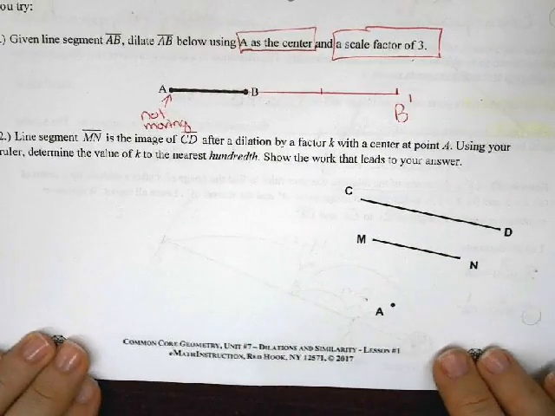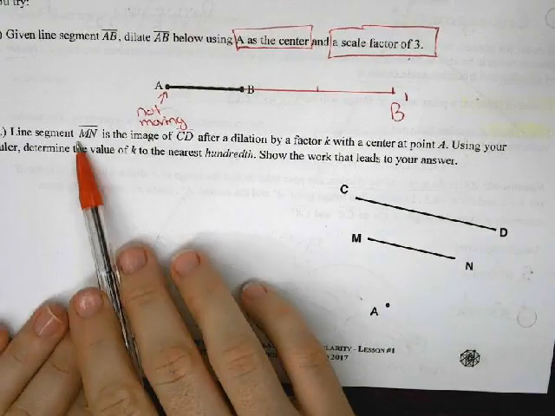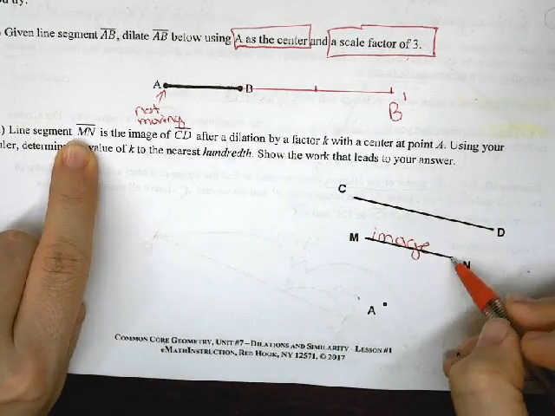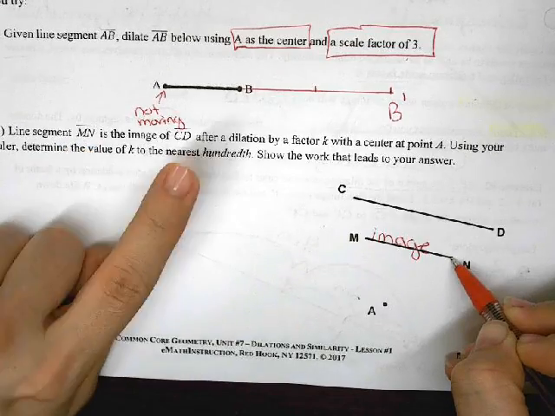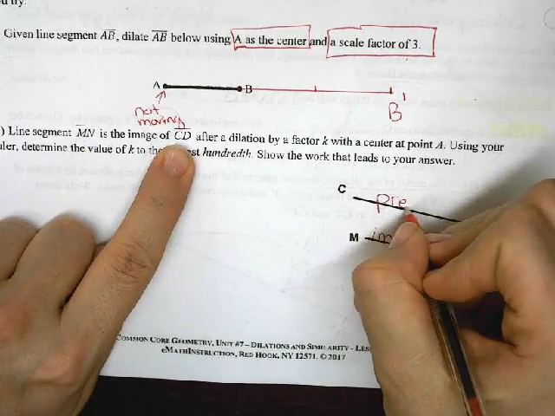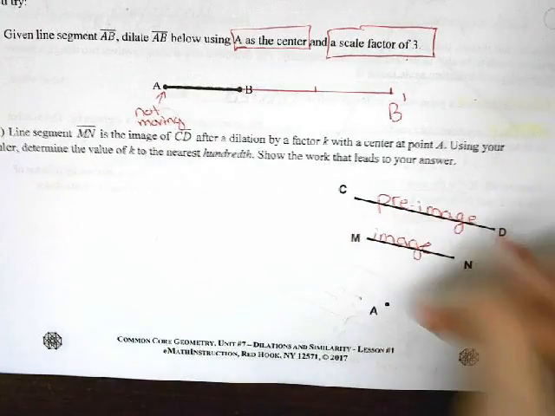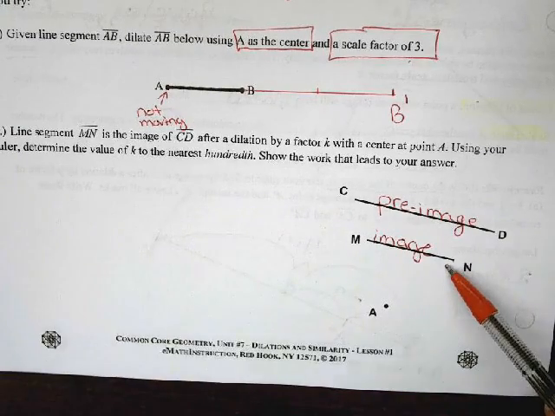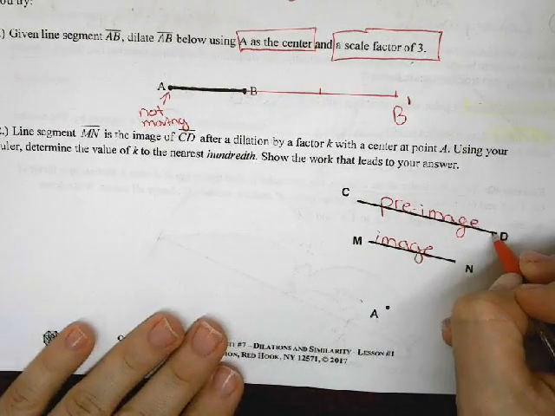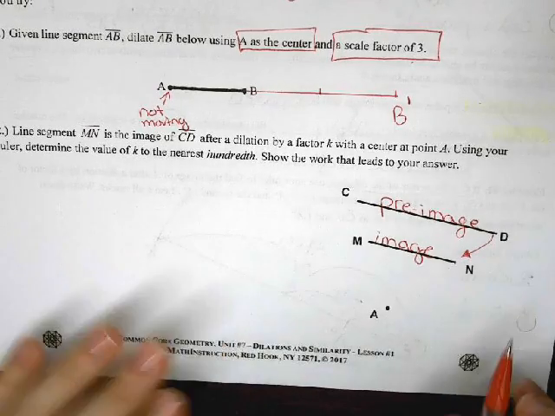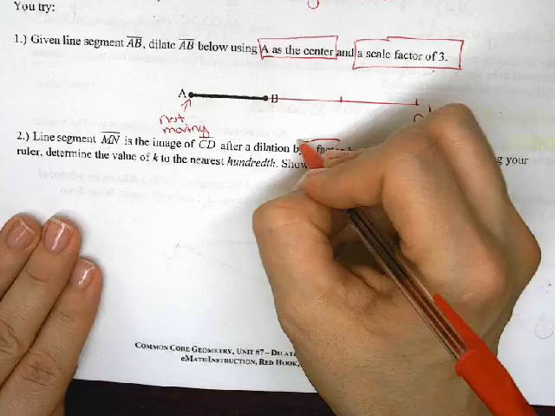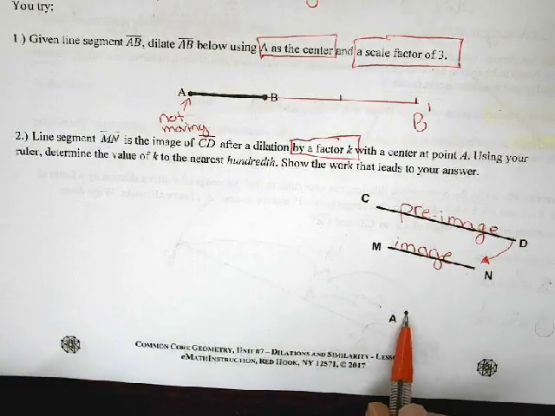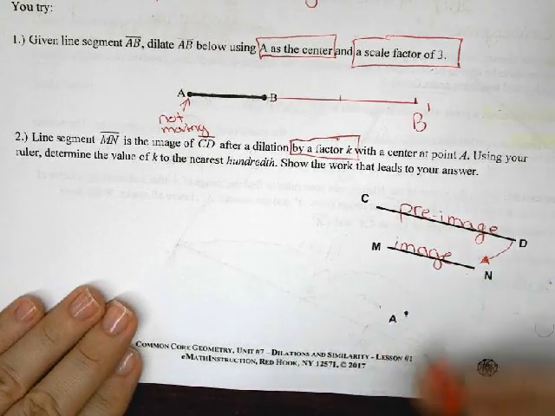All right, the last one on your page: if we read it, MN is the image. Okay, if they're saying MN is the image of CD, that means CD was the pre-image. Which means that this dilation was a reduction, not an enlargement. We're going from CD to MN with an unknown scale factor, using A as the center. So you notice A is not going to move. This is the center.